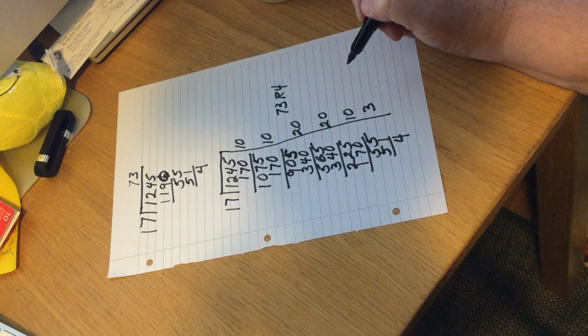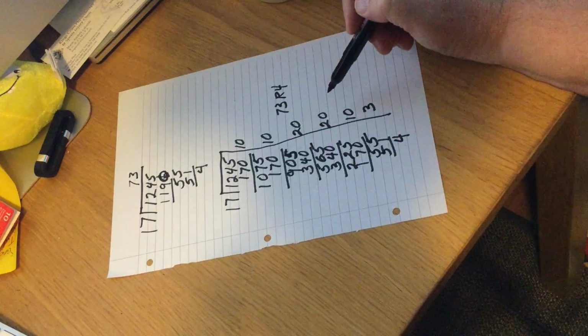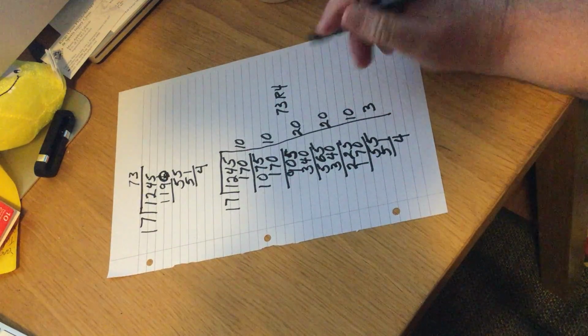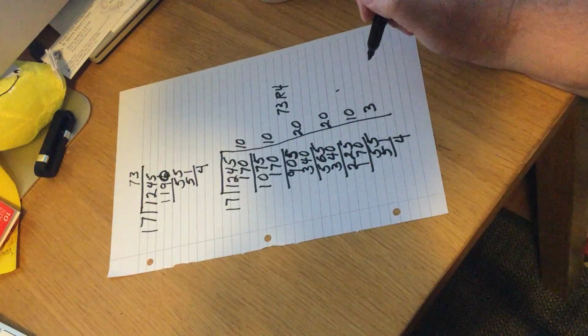And in an era where I can do either of these with a calculator way faster, if I want kids to understand, this is the algorithm that I want them to use.